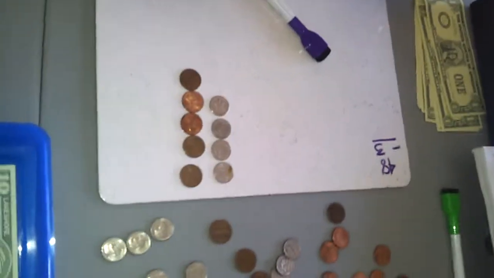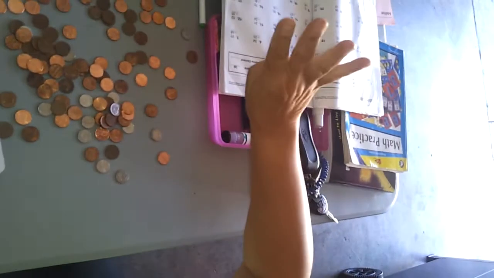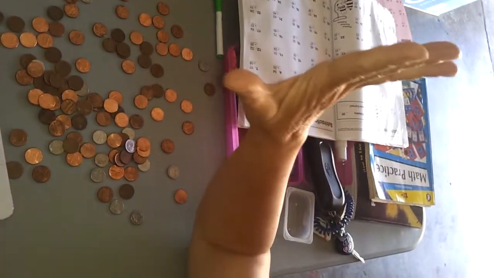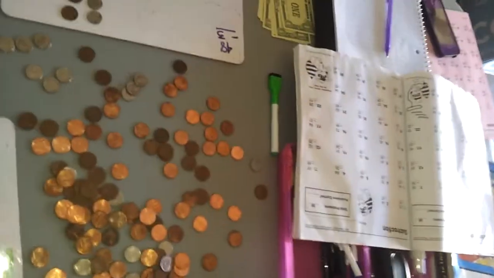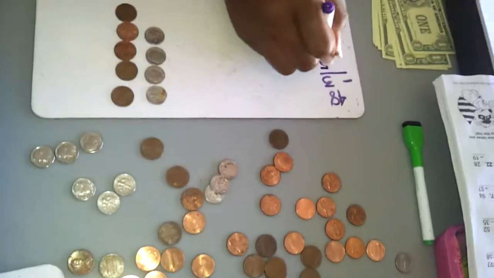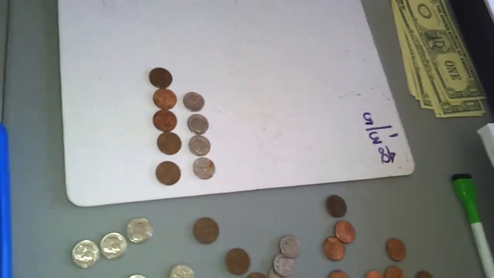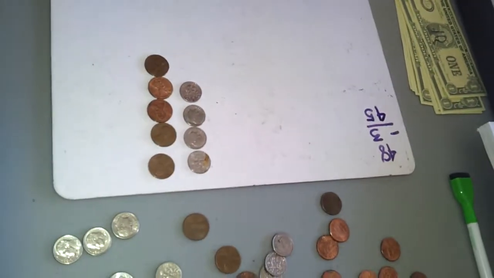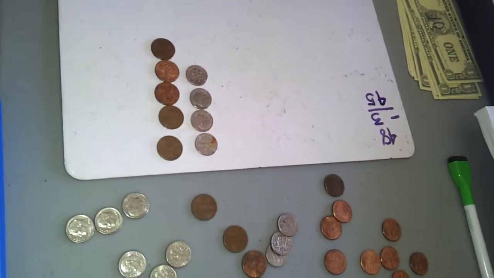Now, this time, when we subtract, what we do is we count up. So we start with 3, and we go 4, 5, 6, 7, 8. We count up to the numbers. And how many fingers do we say? 5. Okay. Is that what's left there? Yes. And in the tens place.